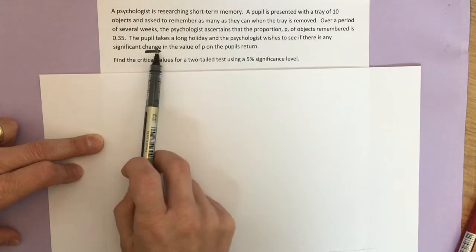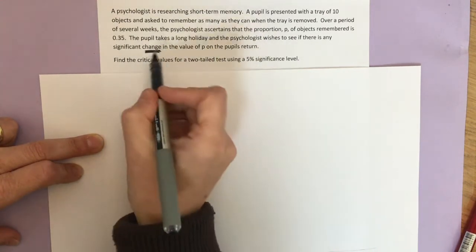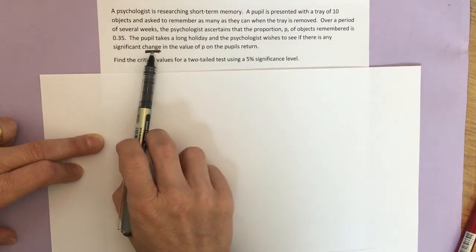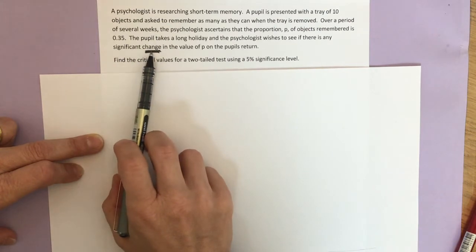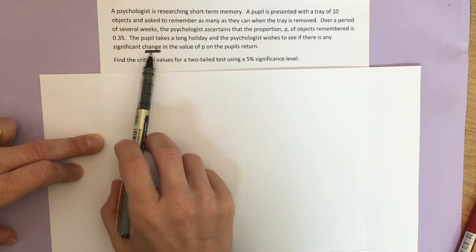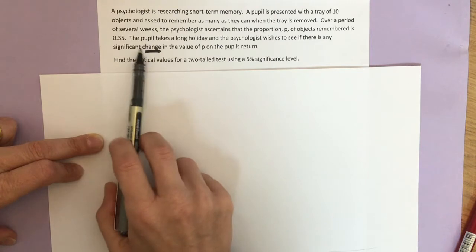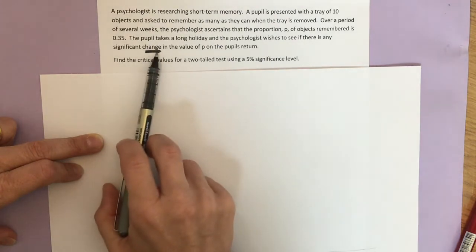Okay. Now the fact that it says change is really important here, and you'll see that I've underlined that, because that word tells us it's a two-tailed test, because this person might get, when they're away and they come back, they might get better at the test or they might get worse. It doesn't say it's an improvement or a decrease, so it's not increasing at one end, it's not decreasing. We just don't know. It's just saying, is there a change?